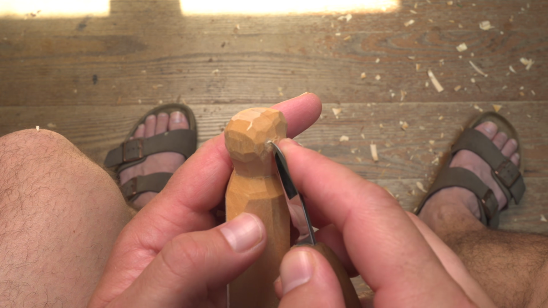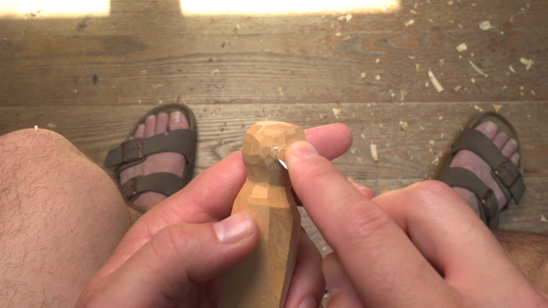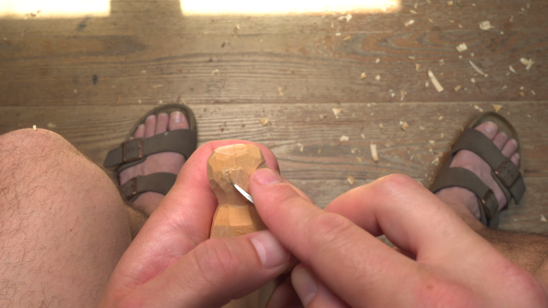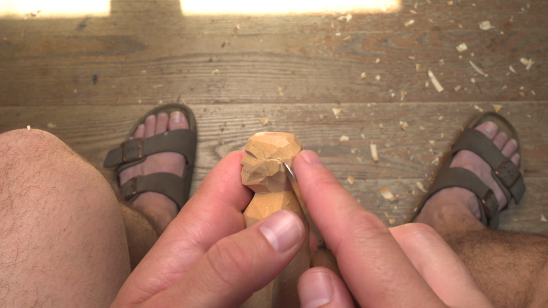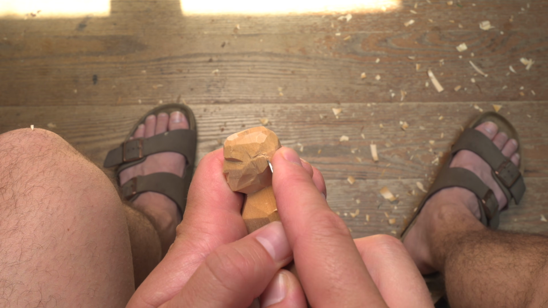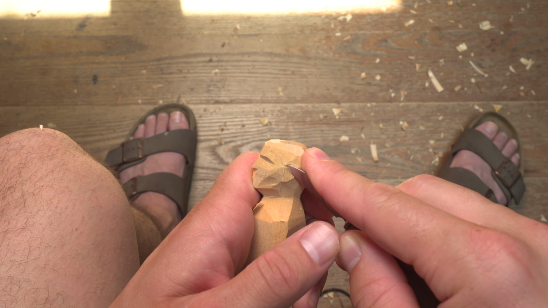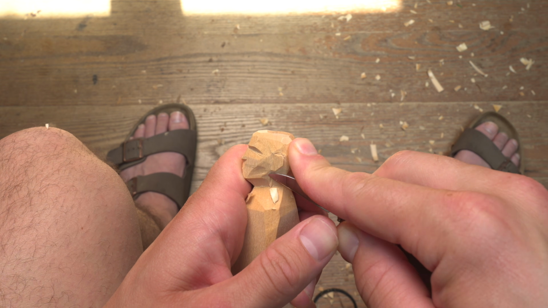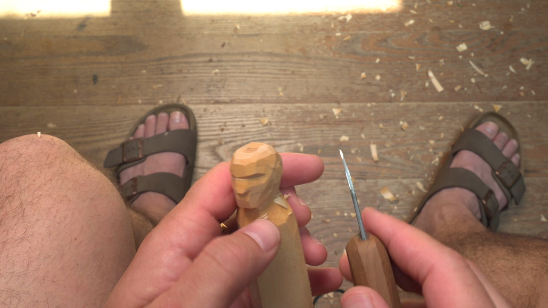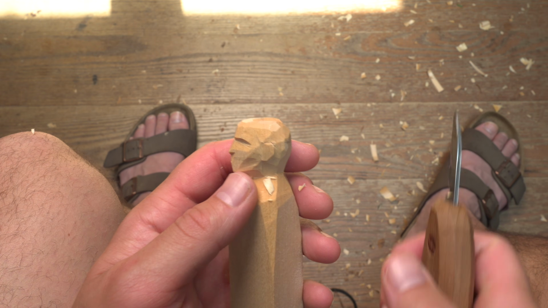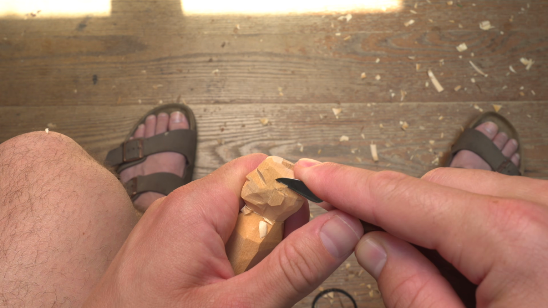We can even create a little undercut behind the ear, although now we're getting a little fancy. Point being, we want to take this front edge and bring it down so it's tapered, so that as we move backwards, the ear starts to come towards us from that profile perspective.